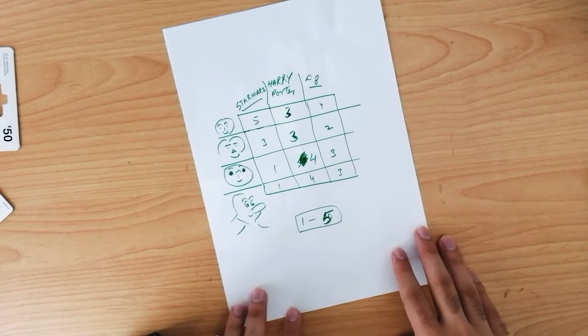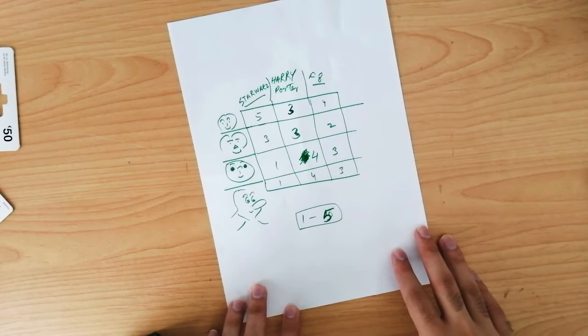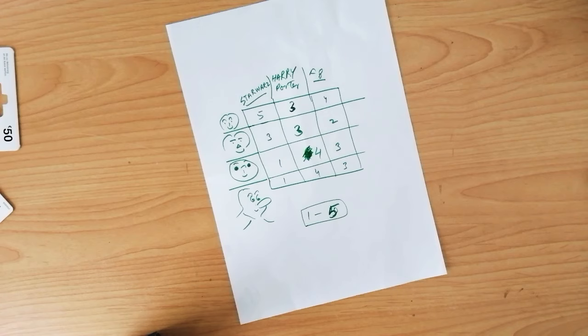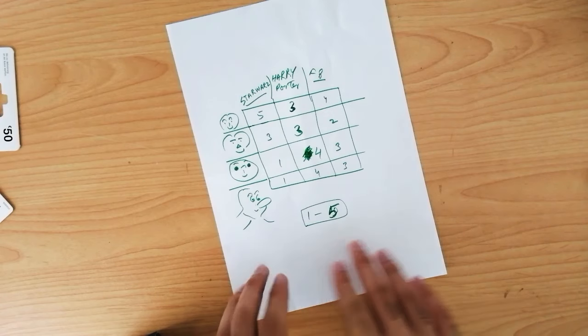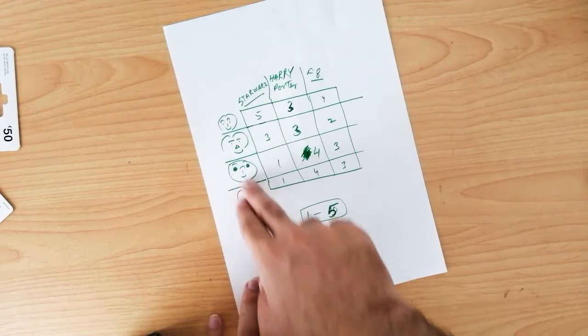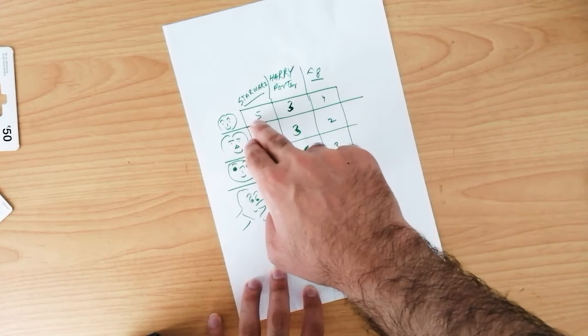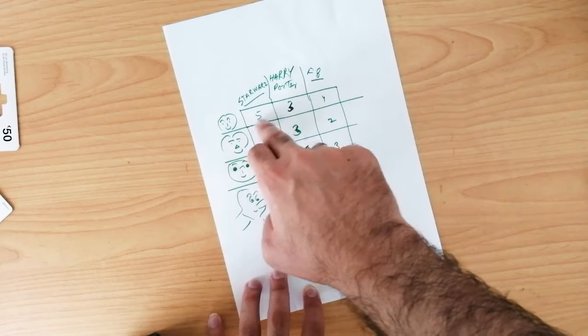Let me introduce you to the matrix factorization problem. Suppose you have a movie rating matrix. So that's a classic problem with the matrix factorization. You have some users and you have some movies, and all the users give some rating to each movie.